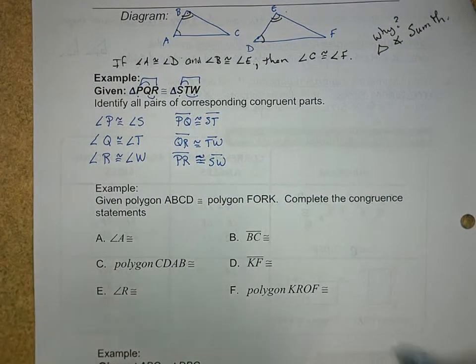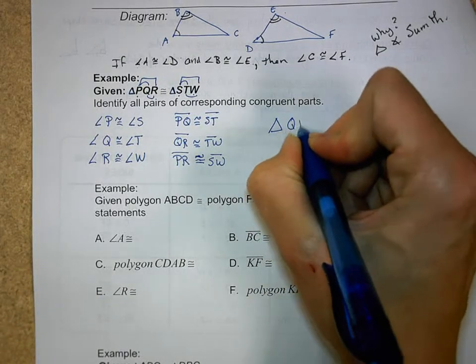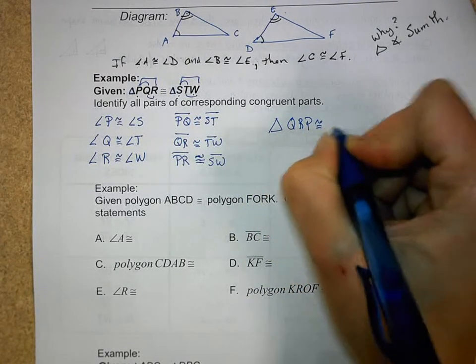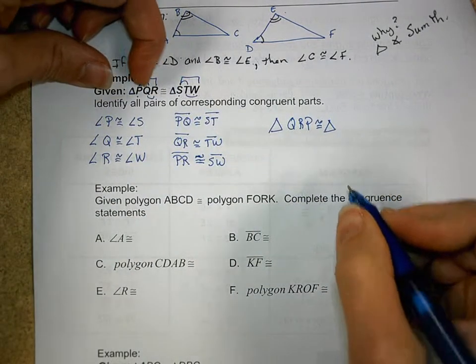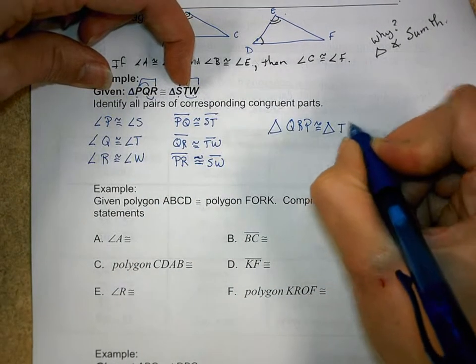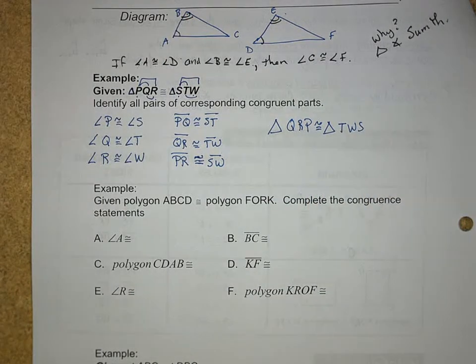Now I could even do this with the triangle. What if I changed up the triangle? What if I said triangle QRP? Well, if they're congruent, their matchings have to stay the same. So if I go QRP, my new triangle would be triangle TWS. So we can even do it with triangle parts if we match those up.